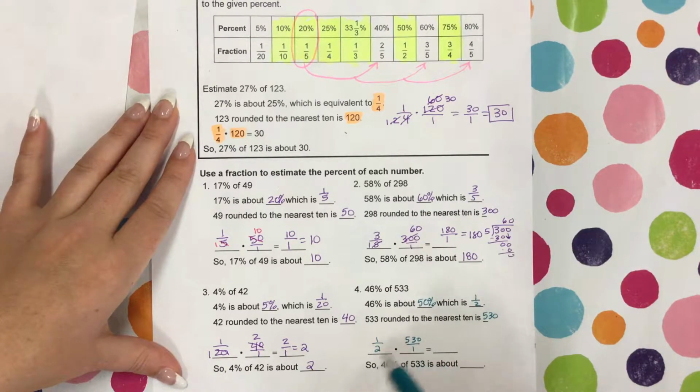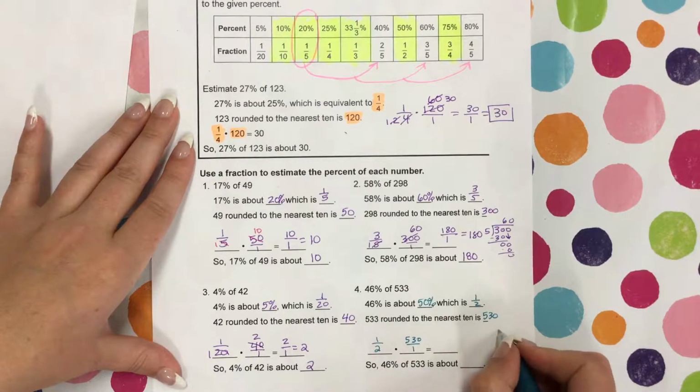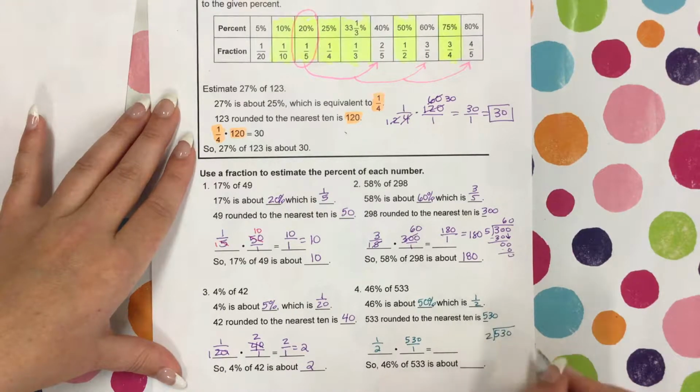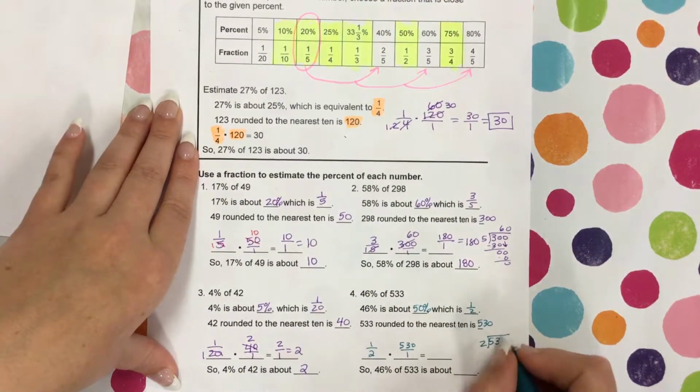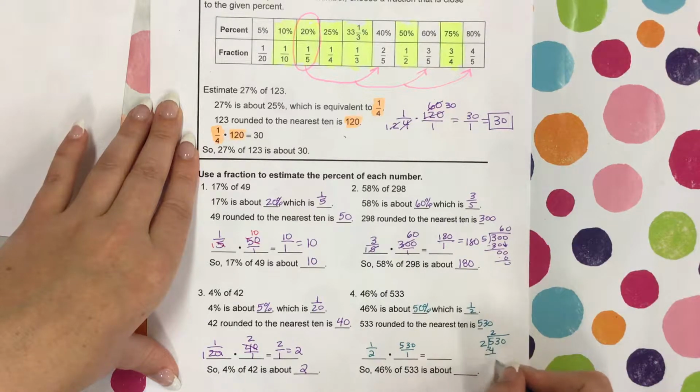I know that 2 goes into both of these numbers because they're both even, but I don't know how many times 2 goes into 530, so I'm going to do some long division over here on the side. 530 divided by 2 to figure out how many times 2 goes into 530. 2 goes into 5 2 times. 2 times 2 is 4. 5 take away 4 is 1.